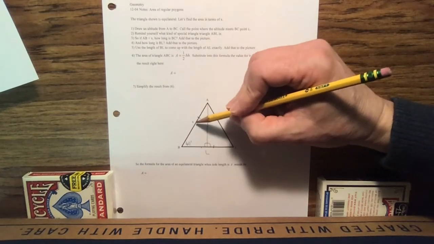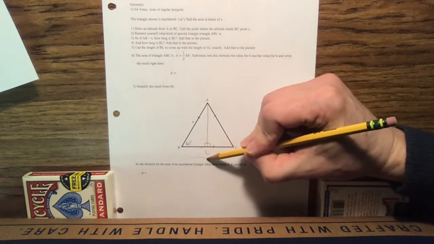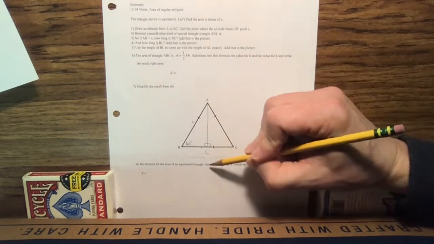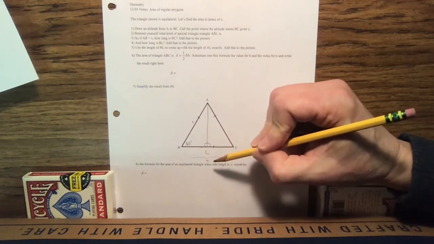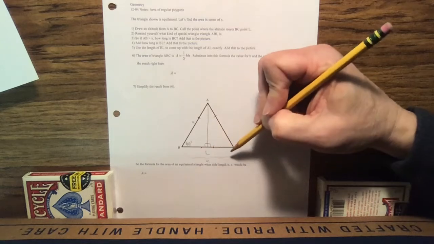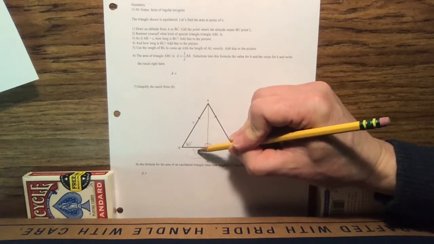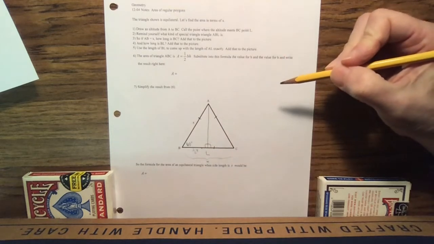I'm calling AB X. So how long is all of BC? Well, it's the same length as AB. We call that X. And so how long is BL? Well, it's going to be half of BC. So it's going to be 1/2 X, or X over 2.